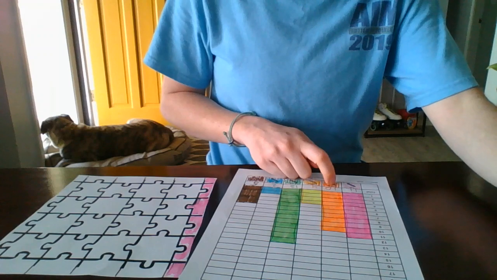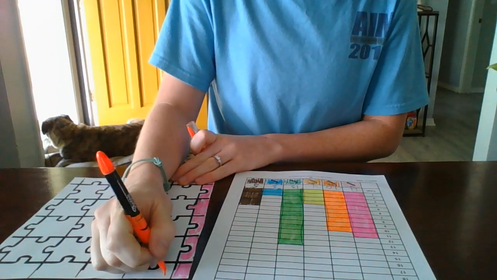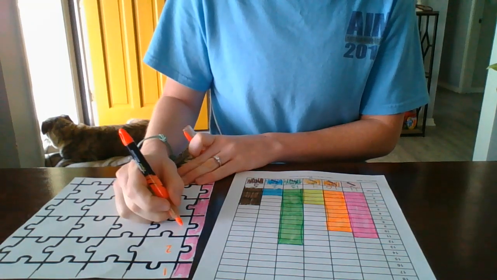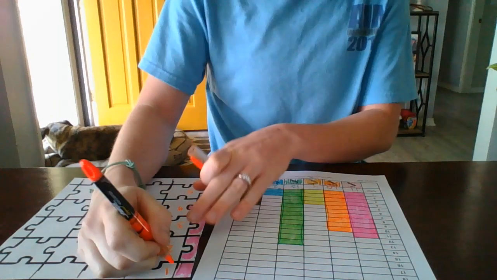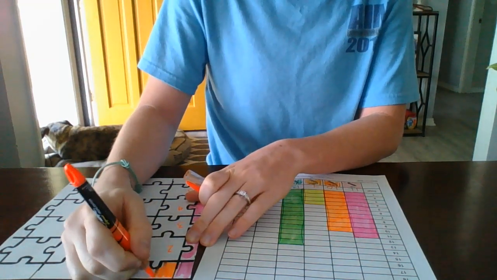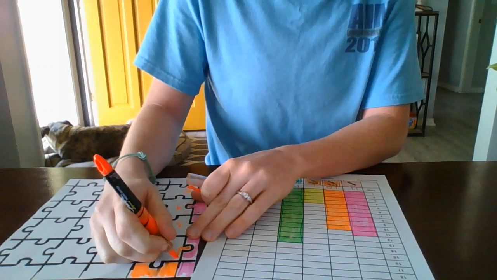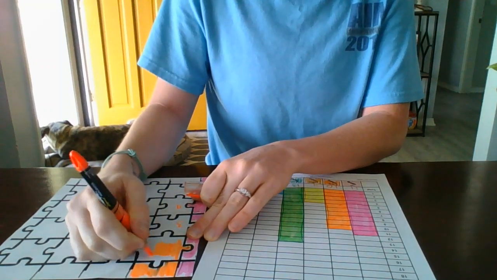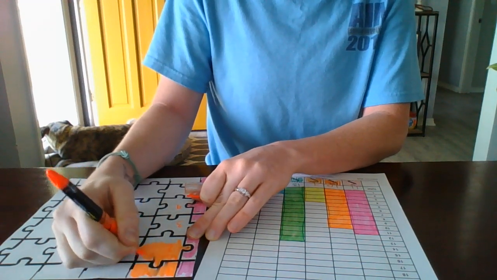I'm going to cut this one in half too, and I'm going to do the 1, 2, 3, 4, 5. And then I'm going to quickly color this in. Whee!